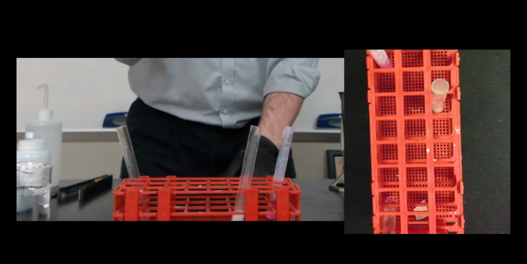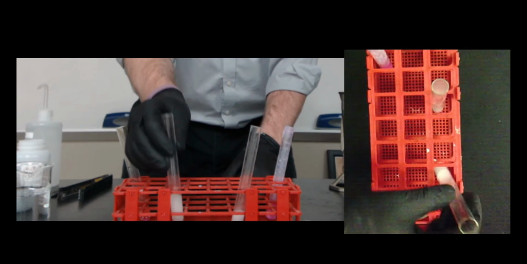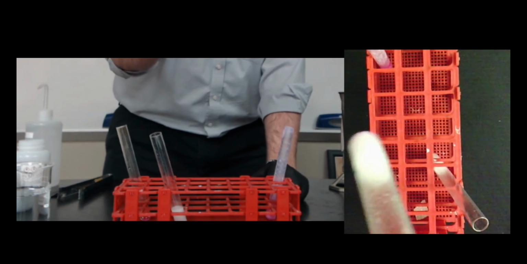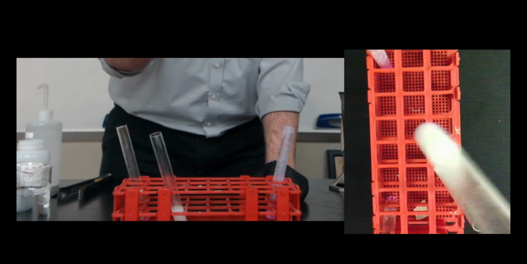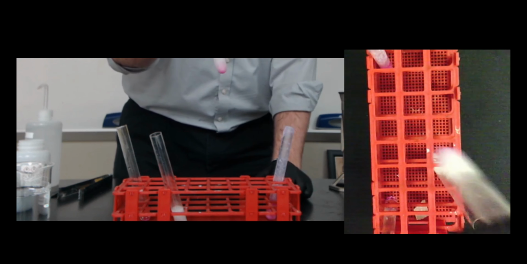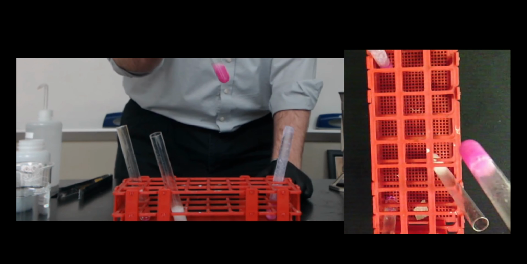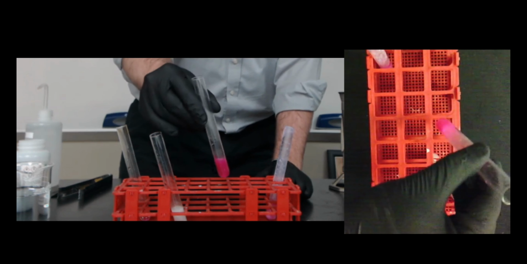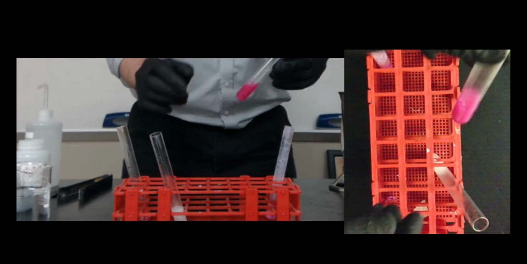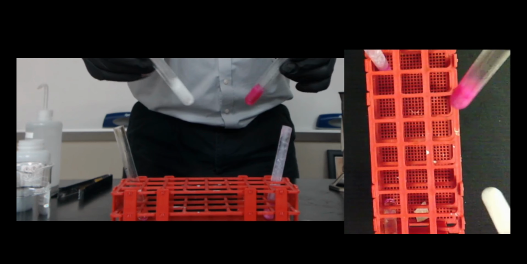Still lots of bubbles. It's still reacting, but my calcium is just about gone. There's not much calcium left in here. And as I continue to mix this up, oh, there's the color change right there. So again, this is my calcium, this is the magnesium. You can clearly see which one is more reactive and which one reacts faster.